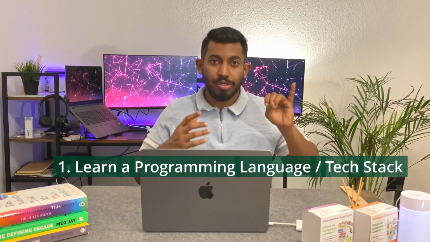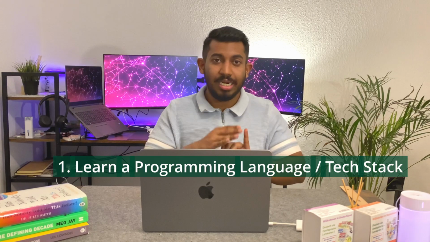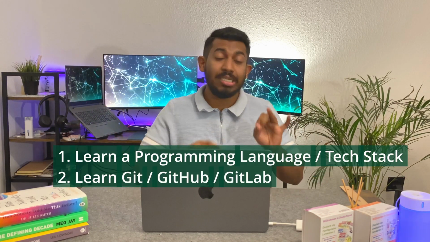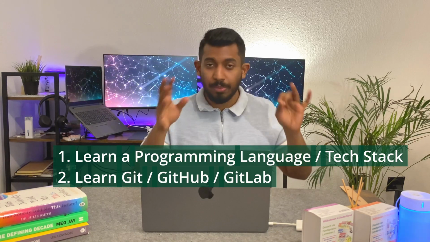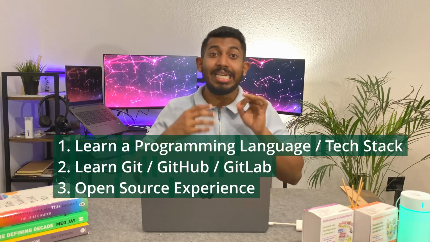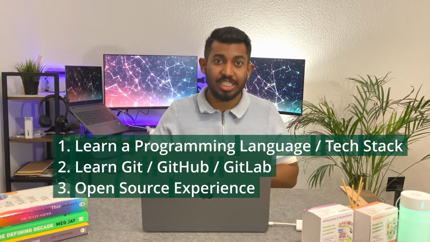So just prepare yourself. Don't forget the 5 points I have mentioned. First thing is learn a language or a tech stack, be good at it, and understand how to do basic coding and programming. Second thing is learn about GitHub or GitLab, the whole environment and how everything works there. Third, gain open source contribution experience.